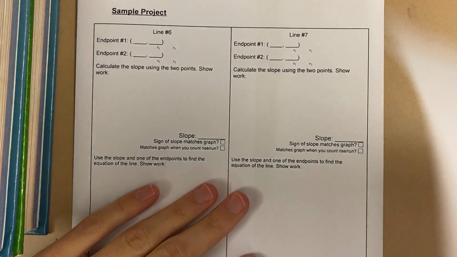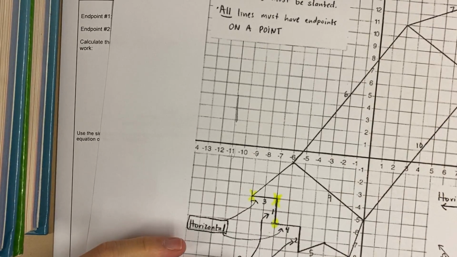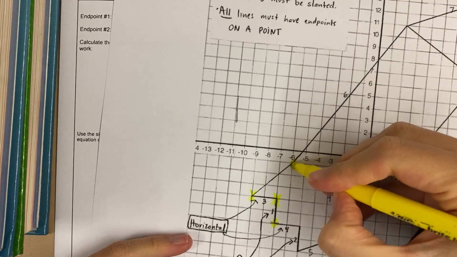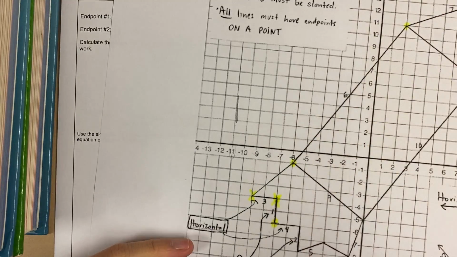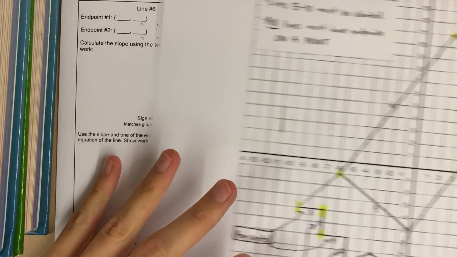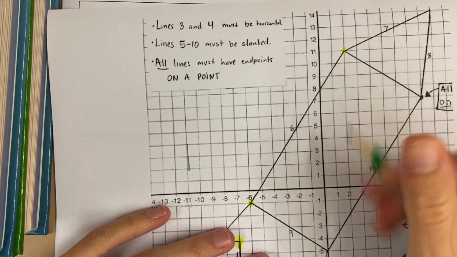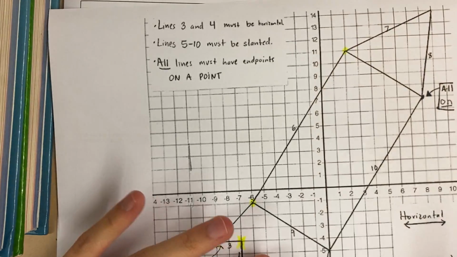I'm going to do line 6 and 7 off my sample project. Okay, so here is line 6. Okay, there are my endpoints. So I can see my endpoints are (-6, -1) and (2, 11).